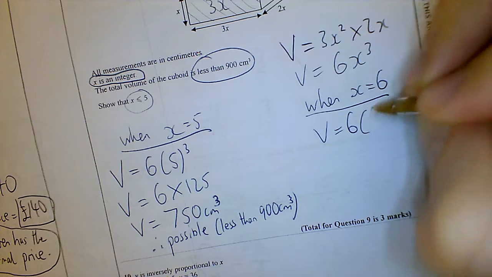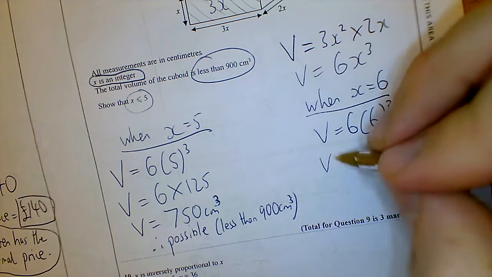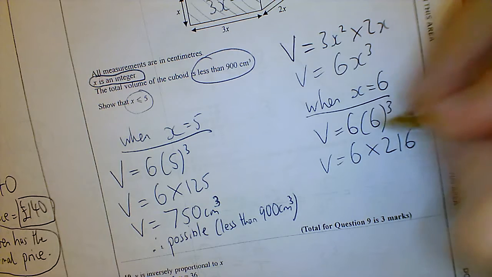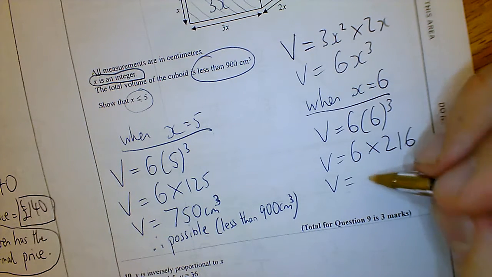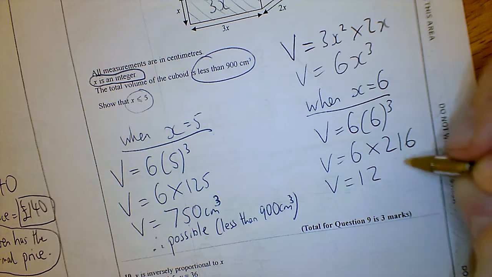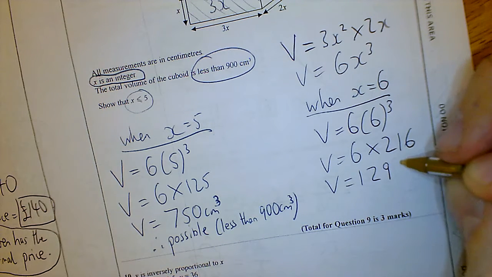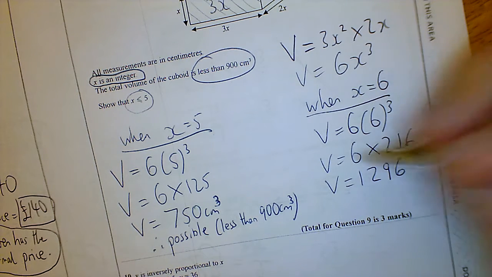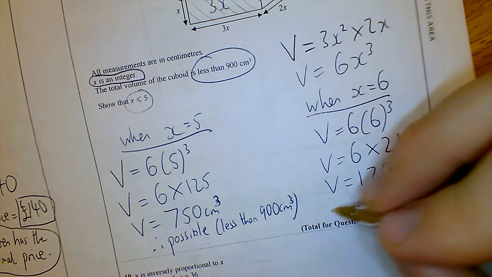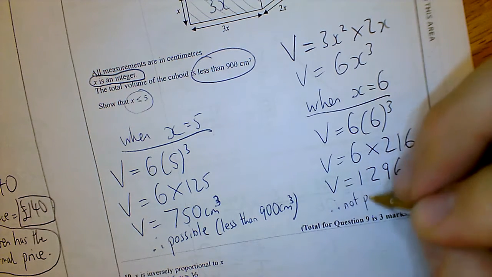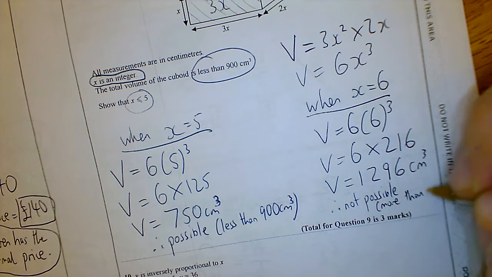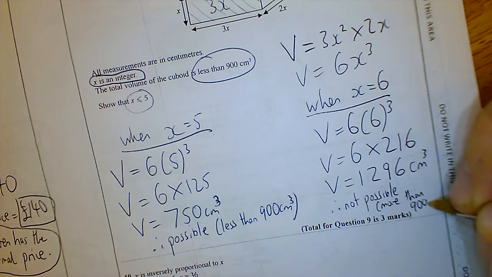So when x equals 6, we've got 6 lots of 6 cubed, which is 6 times by 216. You can work out 6 cubed in your own time, which gives you 1,296. Again, you can work that out using whatever written method you normally use. Centimeters cubed, therefore not possible. More than 900 centimeters cubed.